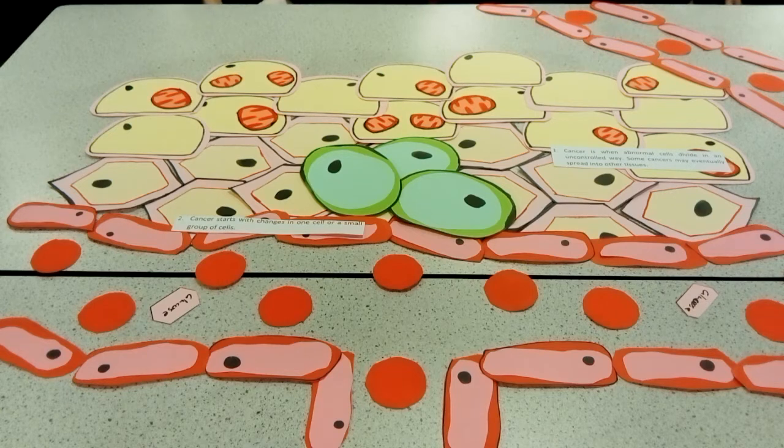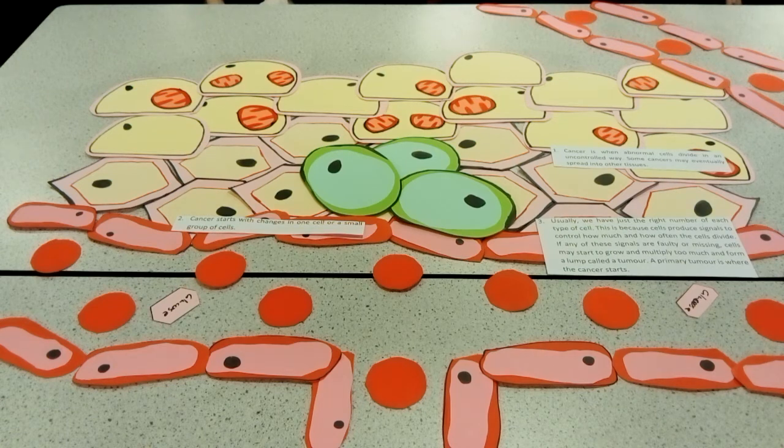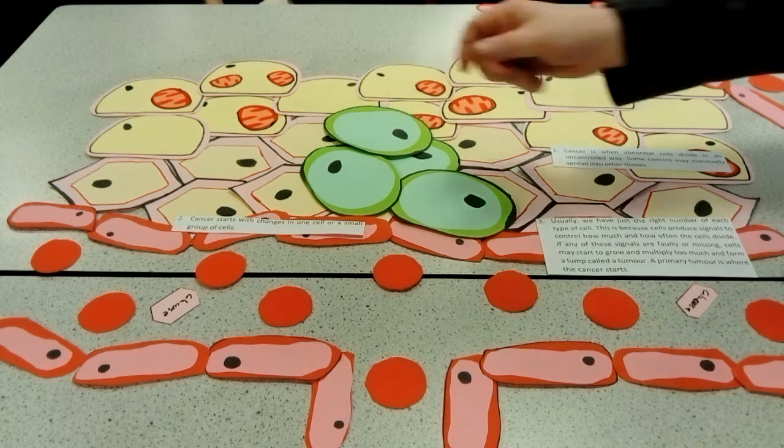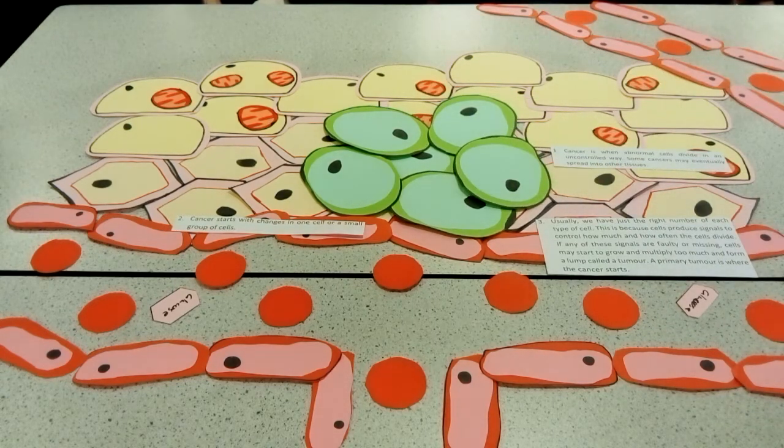However, usually when we have just the right number of each type of cell, they start producing signals and such that cause them to divide even more. So this results in a large lump of cells forming. This is when your tumour is starting to develop. We refer to that as a primary tumour. Primary really means the start of when it's going to start causing issues.